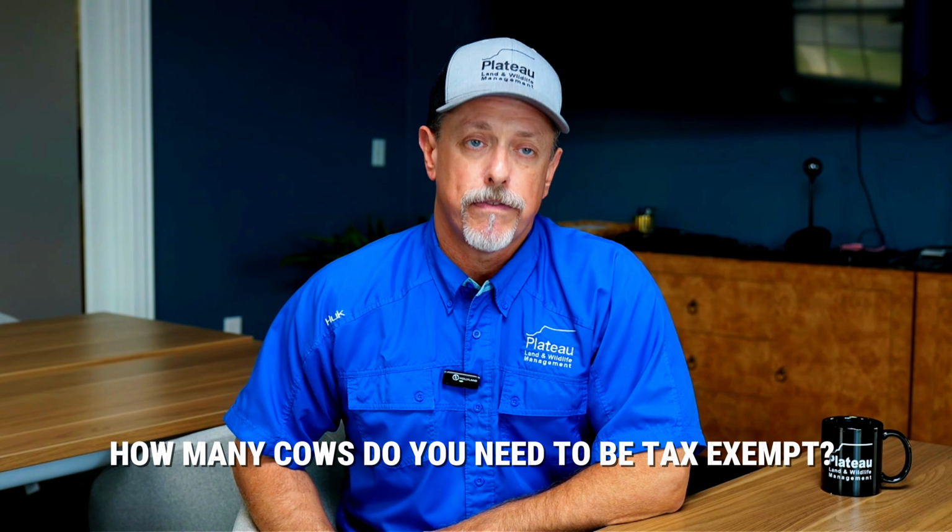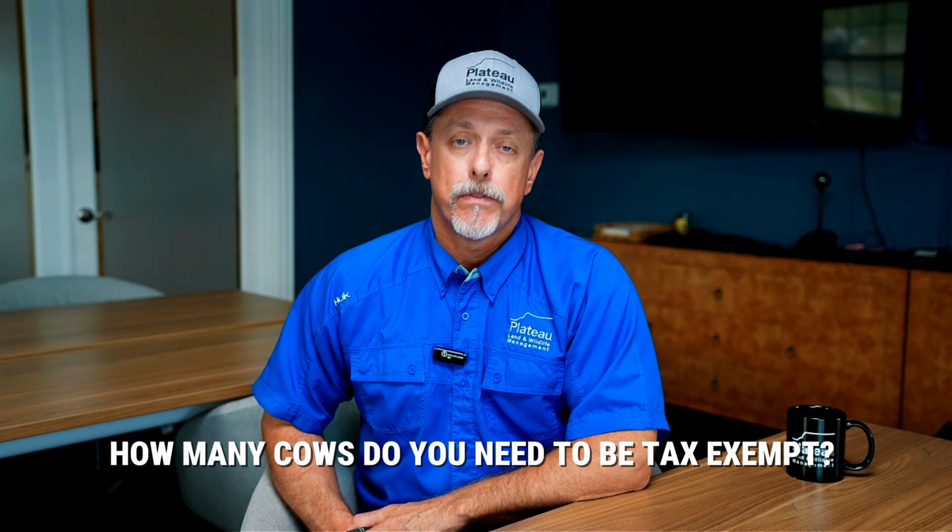How many cows do you need to qualify for ag exemption? That will vary greatly across the state. Because of our diverse habitat, we have desert and we have some piney woods and a lot of variations in between. So it will depend on where you're located, what county, and what ecoregion. The safest bet is to give us a call. We can help you with that.